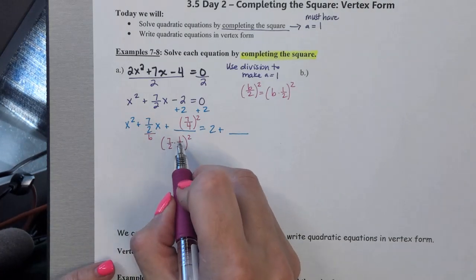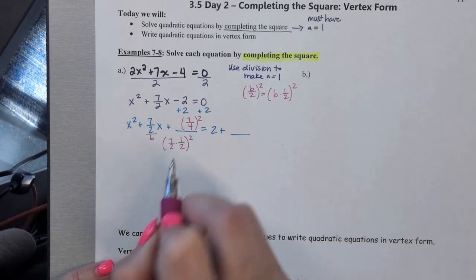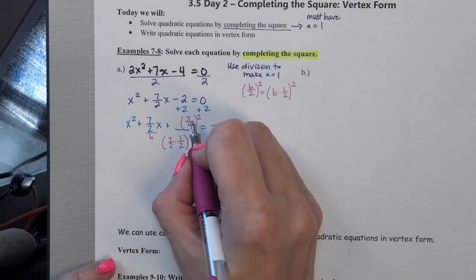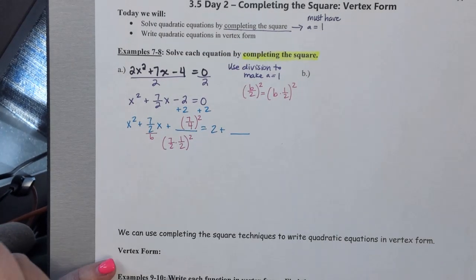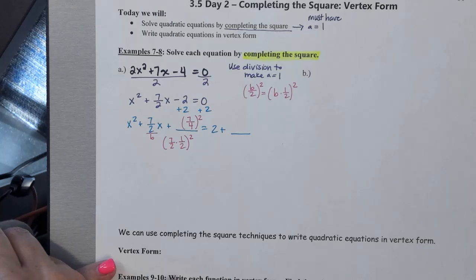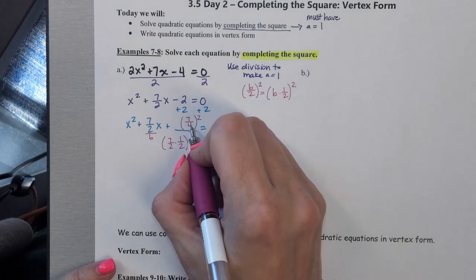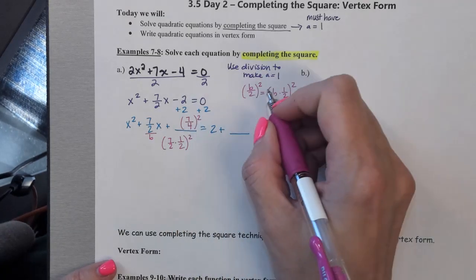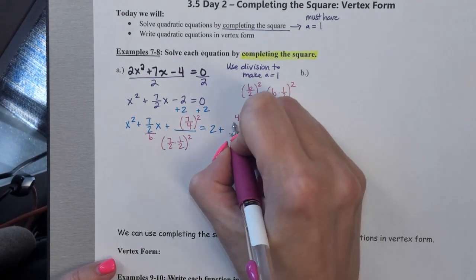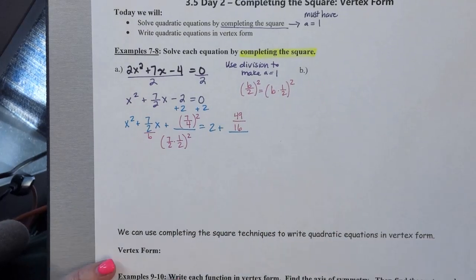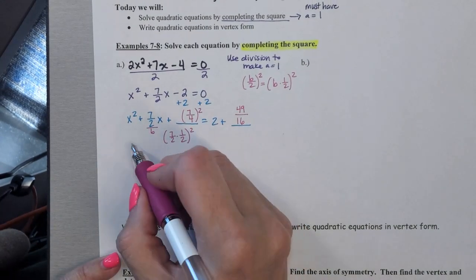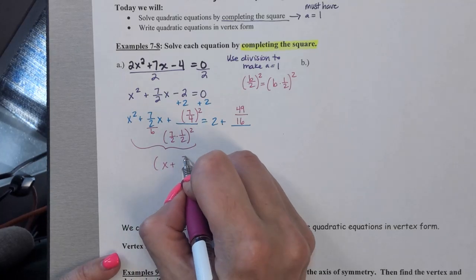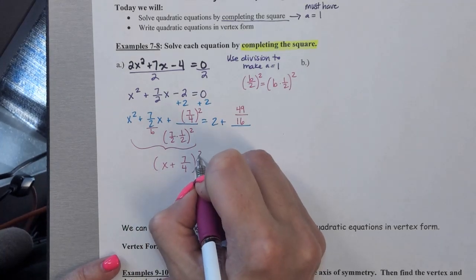Okay, so 7 times 1 is 7, 2 times 2 is 4, and then when you square it, do you have to square the top and the bottom or just the top? Both. Yep, because you're multiplying 7 fourths times 7 fourths, 7 times 7, 49, 4 times 4, 16. And the reason why I like to leave it like this is so that you can drop this down when you factor.